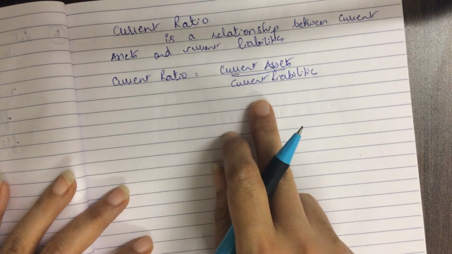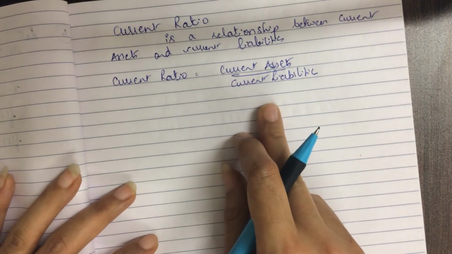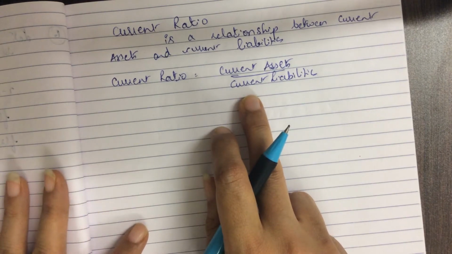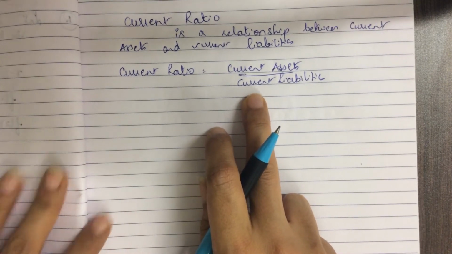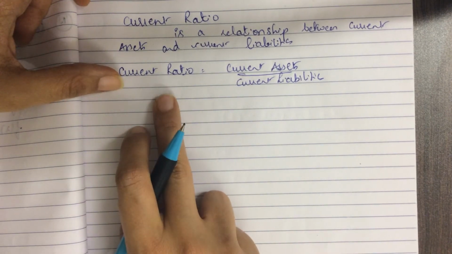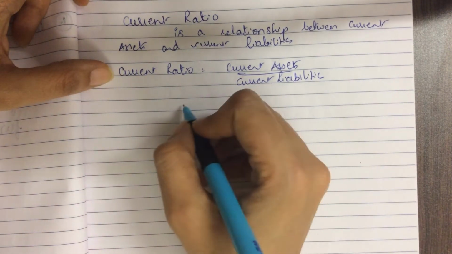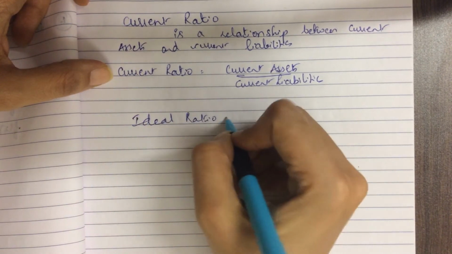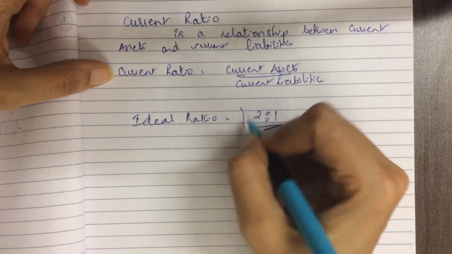Current ratio is always expressed in a pure form. I just explained what a pure form is, where your denominator should always be 1. Now, there is an ideal current ratio for any company, which is 2:1.